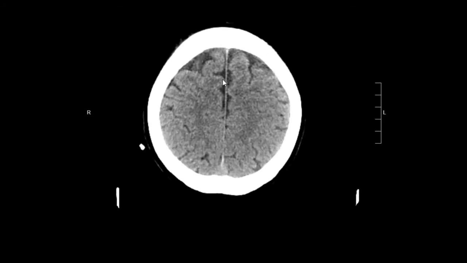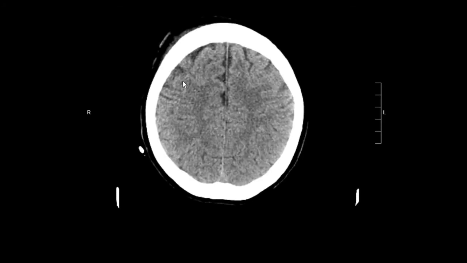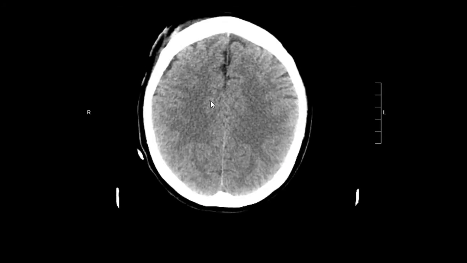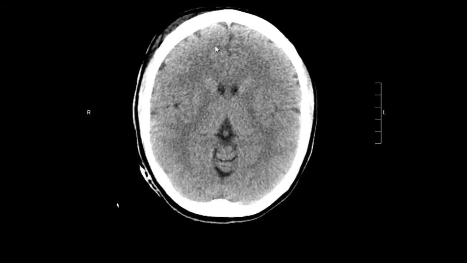Next, I'm going to look at the gray-white matter junctions. You can see that there's some darker or hypodense tissue here, and some brighter or hyperdense tissue here. This is the cortex, and this is the subcortical white matter. You can look for a few things when you're evaluating this.